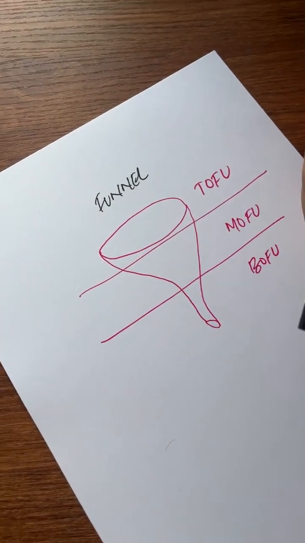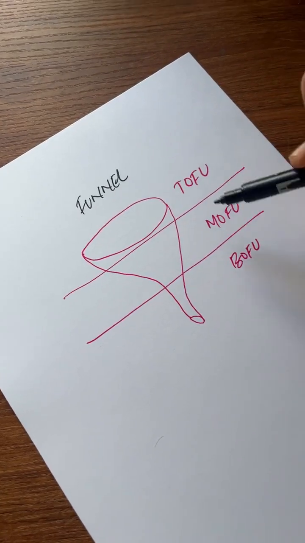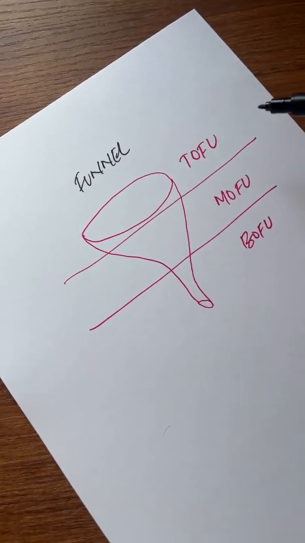By the way, I'm doing this one-handed. I'm holding the phone with one hand and writing with one hand, so bear with me, please.